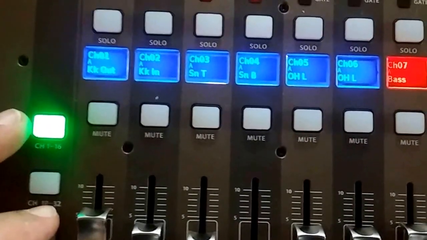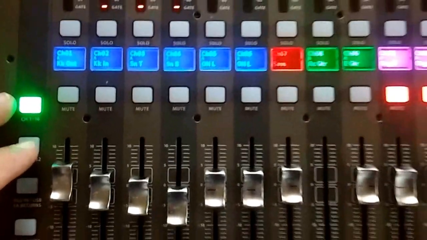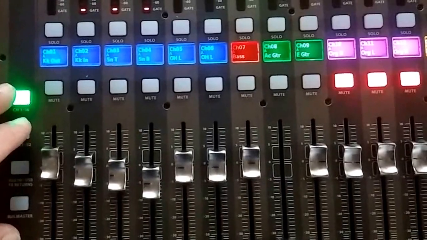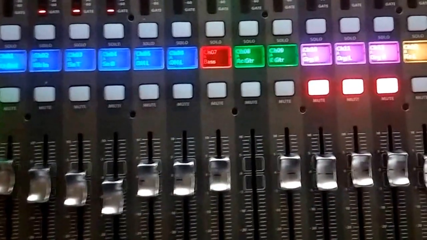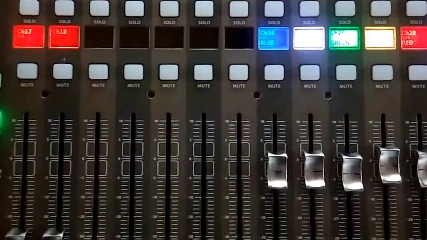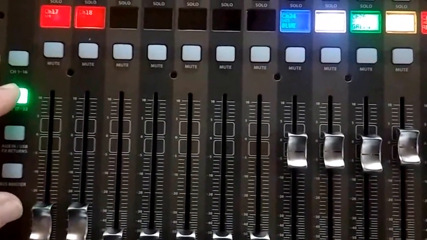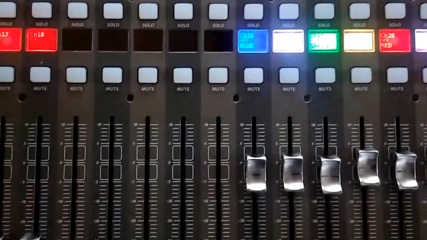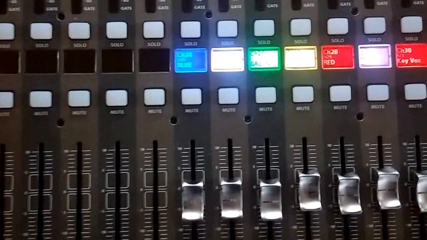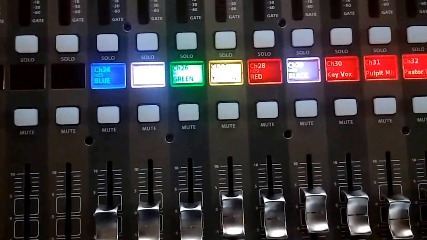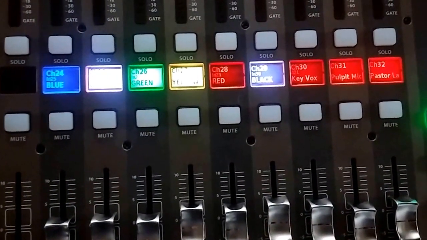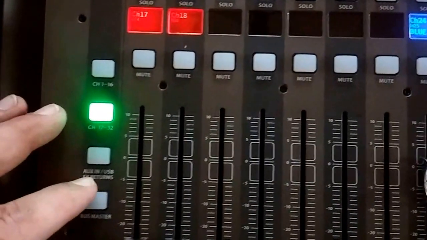So the first layer at the top is channels 1 through 16. Those are XLR inputs. The second one is channels 17 through 32, and those are mostly just microphones for vocals and speaking and ambient microphones.